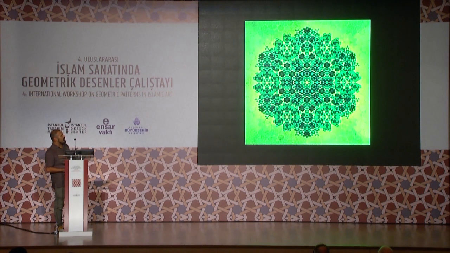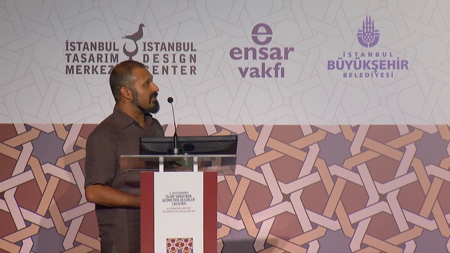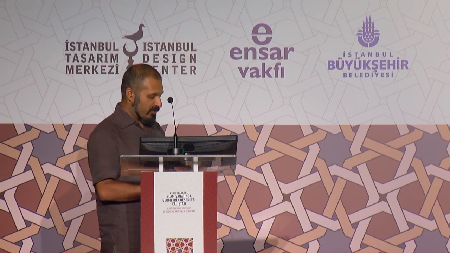Last image I wanted to show, this is one of mine which explores the idea of scaling within these types of patterns. So this is actually one pattern which has been overlaid a number of times, at each time scaled at the square root of 3 to the previous layer. And that brings up some interesting connections and possibilities.